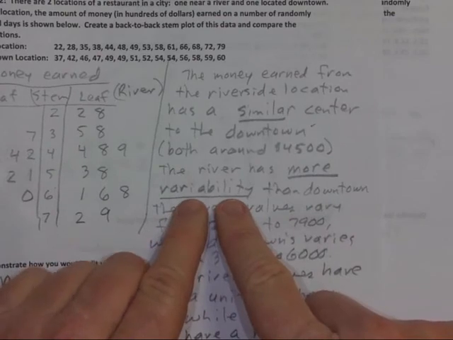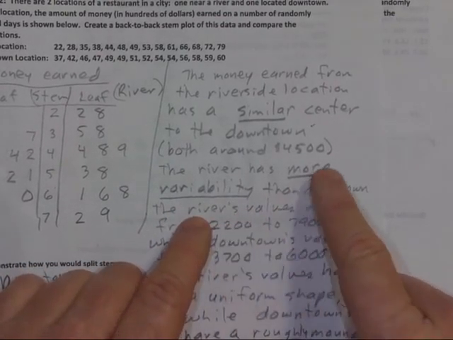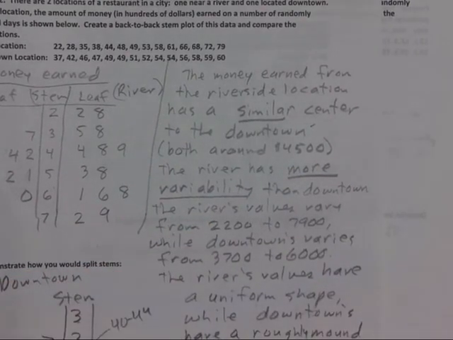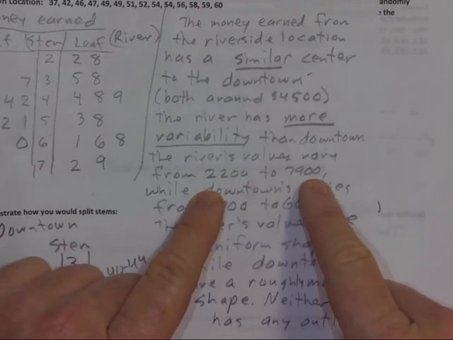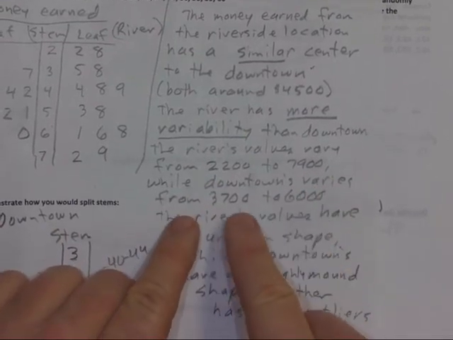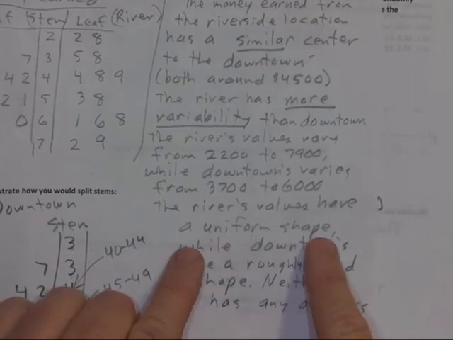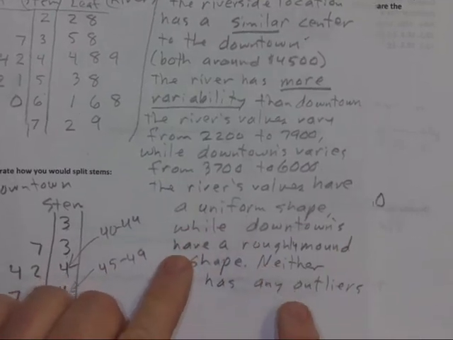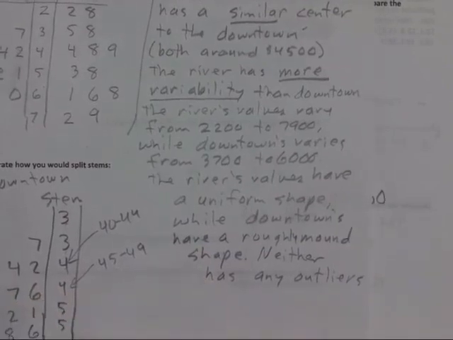The river has more variability than the downtown, so more variability, that would be your comparative phrases. The river's values vary from 2,200 to 7,900, while the downtown's values vary from 3,700 to 6,000. The river's values have a uniform shape, while the downtown's have a roughly mound shape, and neither has any outliers. So I changed the order of my writing there, but that's okay.